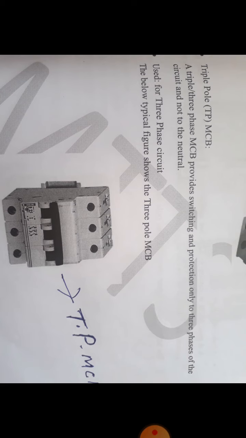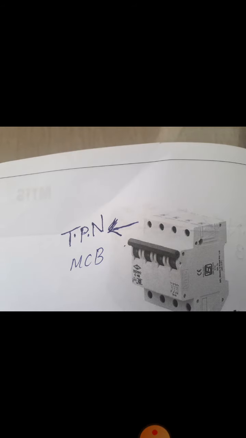Then TPN, triple pole with neutral. This is also used for main incomer purpose. If you take a three-phase supply for your domestic purpose, then you can use TPN, triple pole with neutral, as the main incomer.